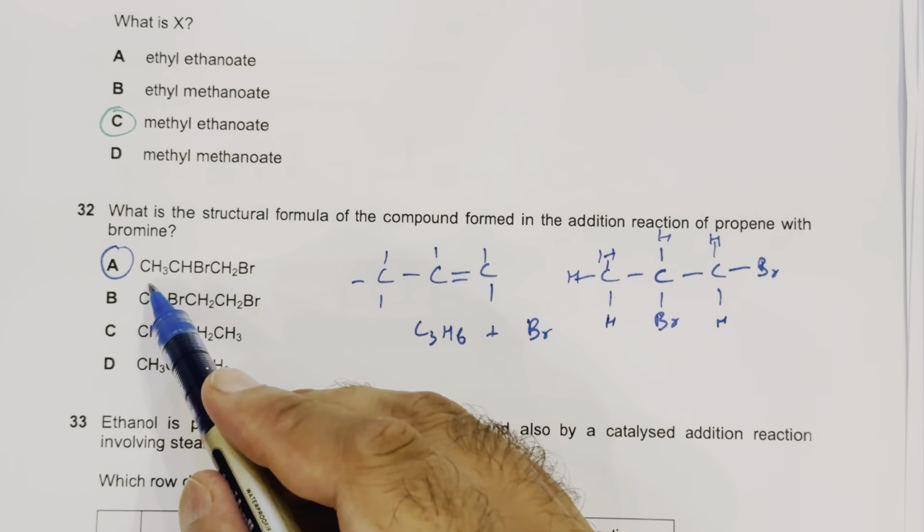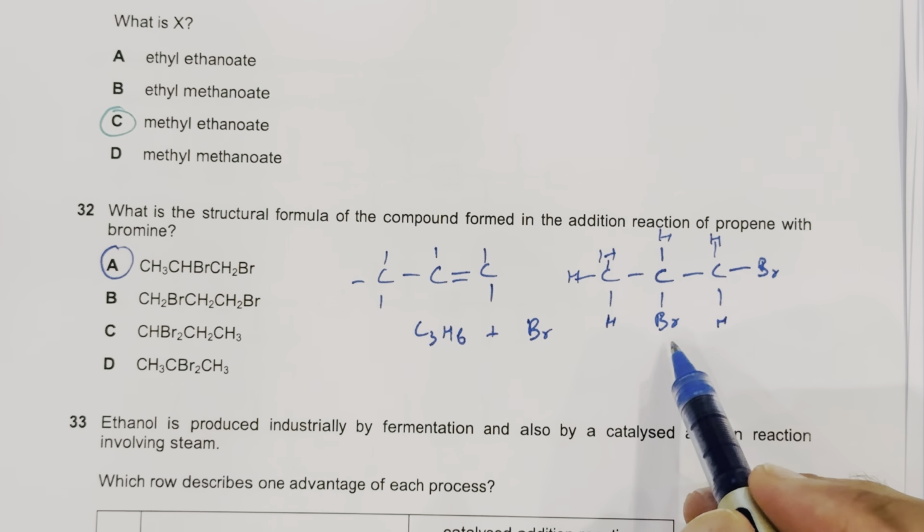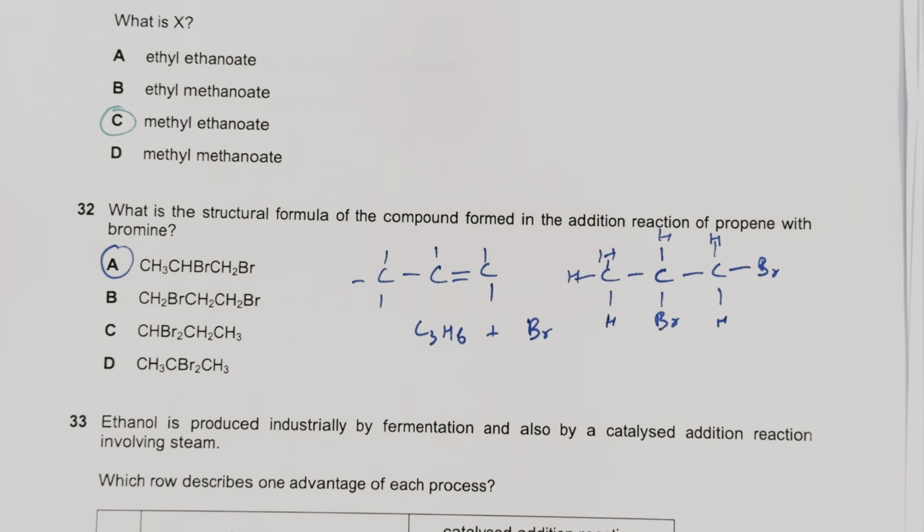So it will produce CH3CHBrCH2Br. So option number A is the correct one.